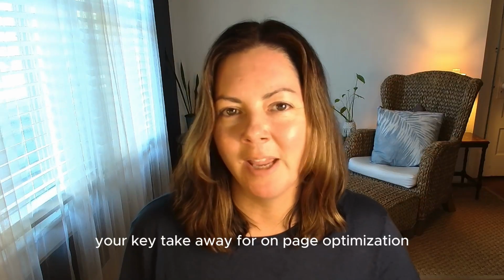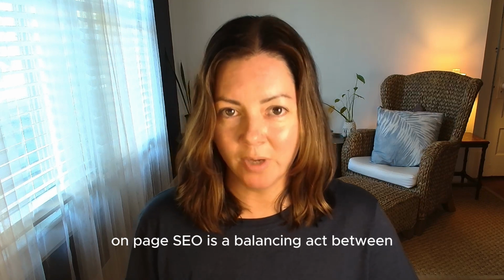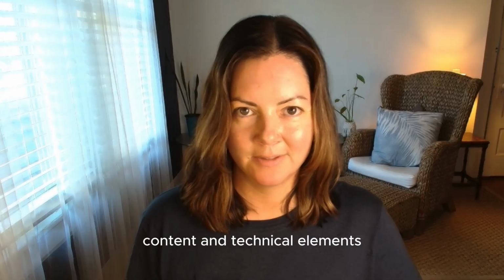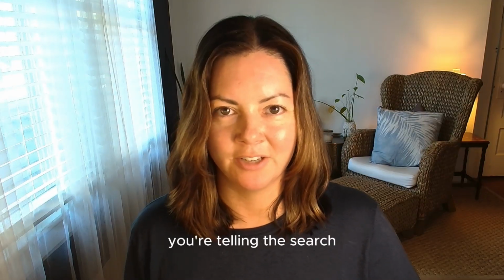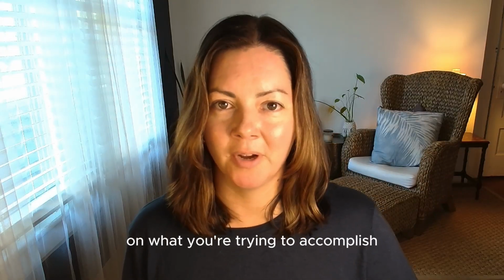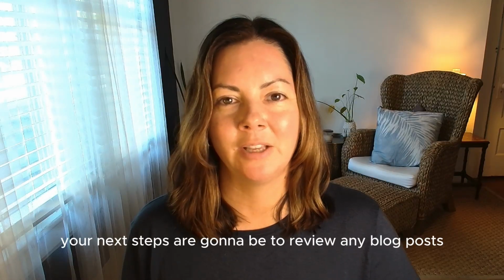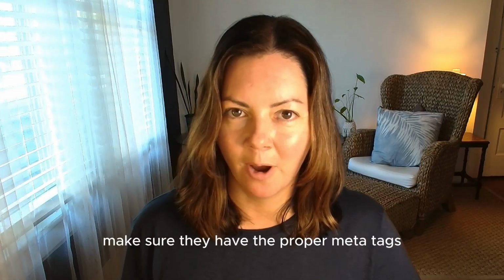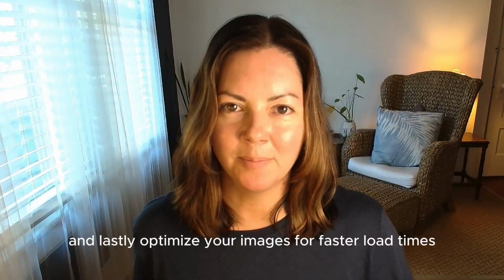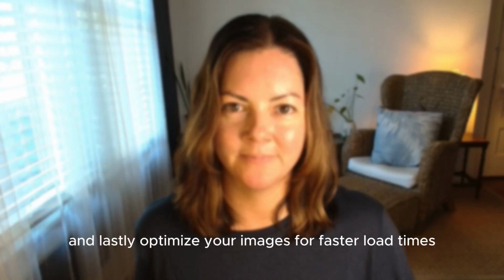Your key takeaway for on-page optimization is that it's all about balance. On-page SEO is a balancing act between content and technical elements. By optimizing these elements, you're telling the search engines exactly what you want them to see. And if the search engines are clear on what you're trying to accomplish, you'll rank higher on the search engine results page. Your next steps are going to be to review any blog posts, make sure they have the proper meta tags, and lastly, optimize your images for faster load times and add alt text where needed.